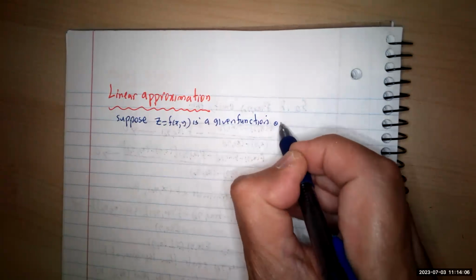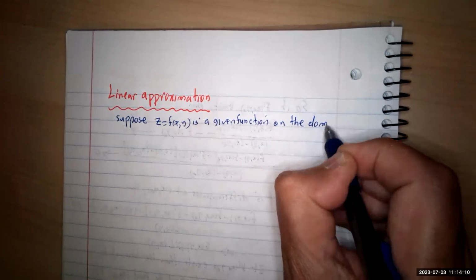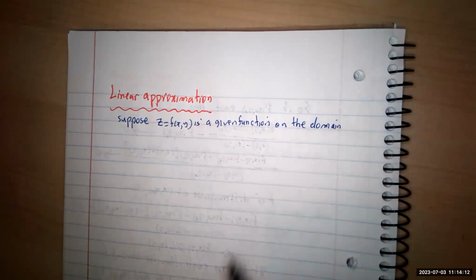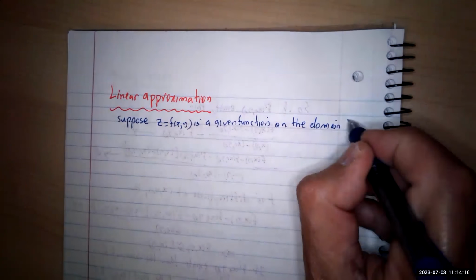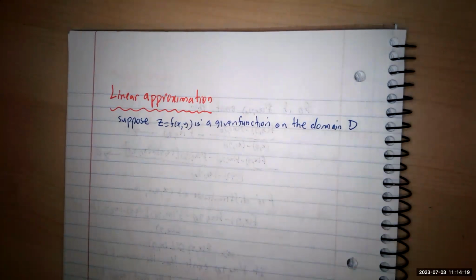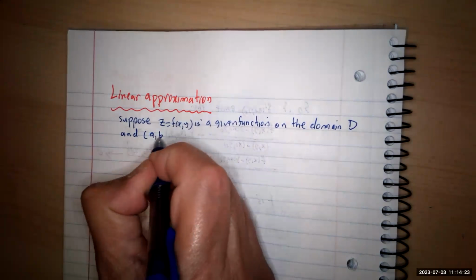On the domain. It can be done for a two-variable or three-variable function. We go with the 2 first. Okay, on the domain D, which is a subset of R2, and we have a point (a, b). We do it in two dimensions.